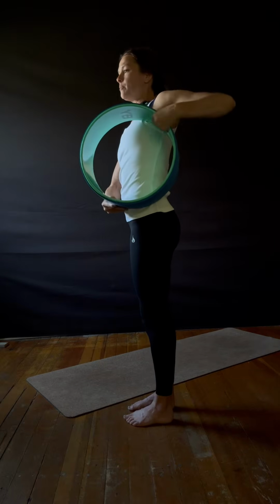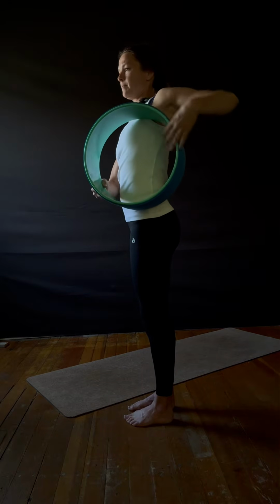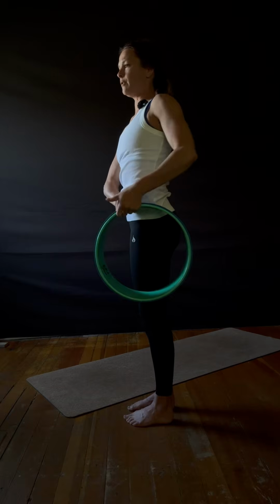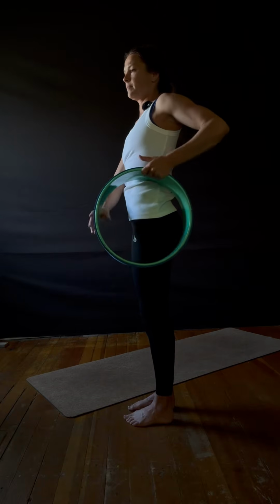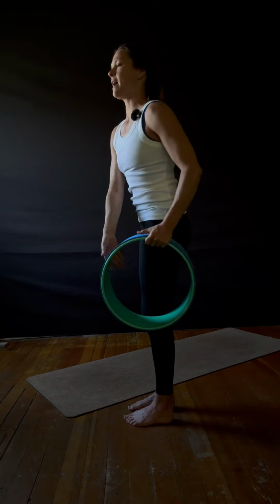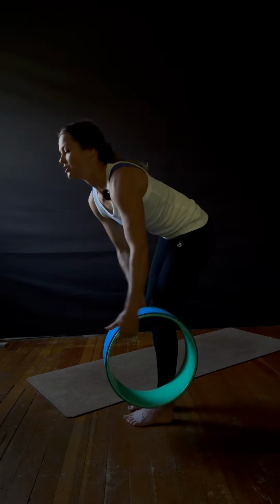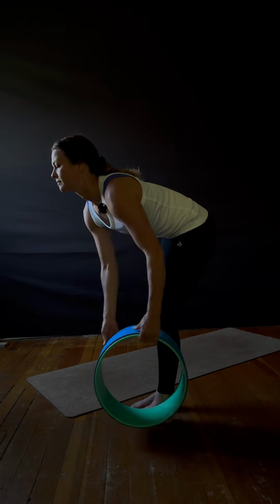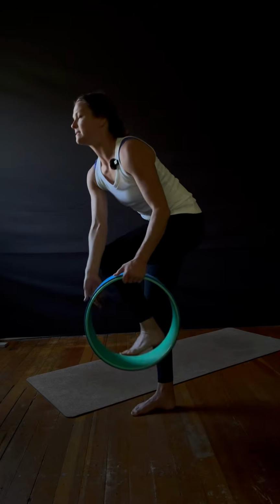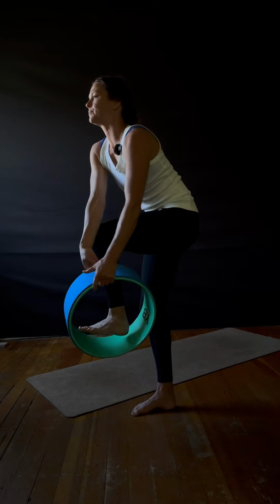The kidney loop. The pelvic loop. The thigh loop. The shin loop. And the ankle loop.